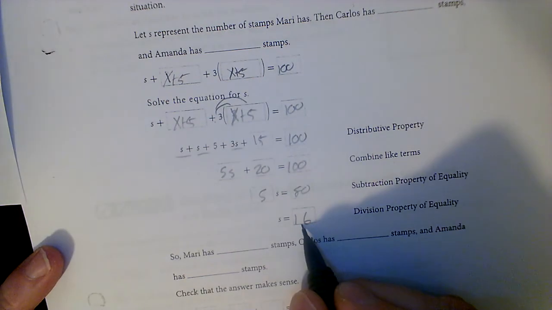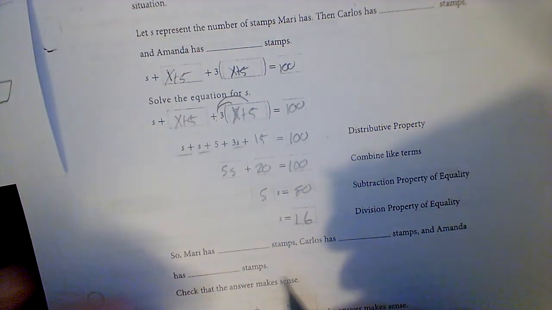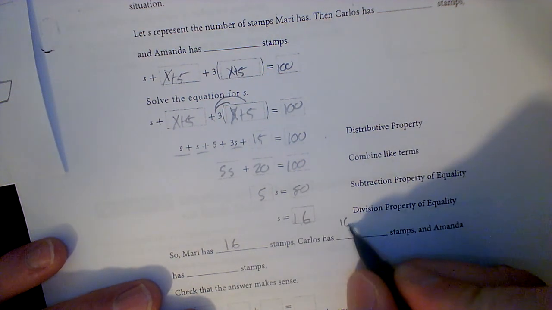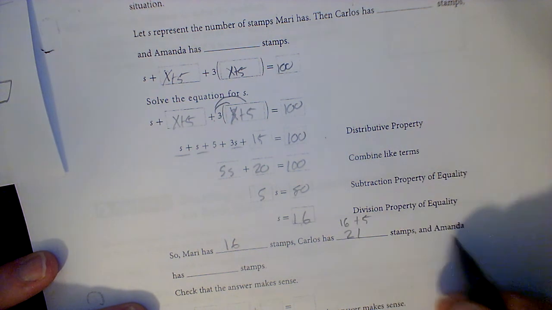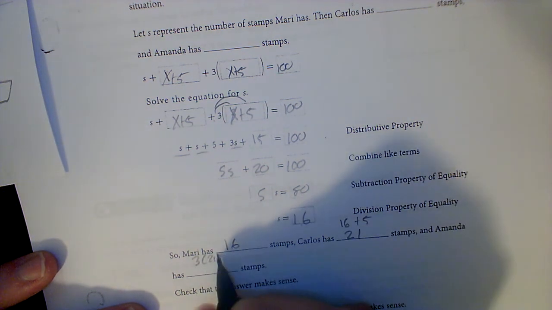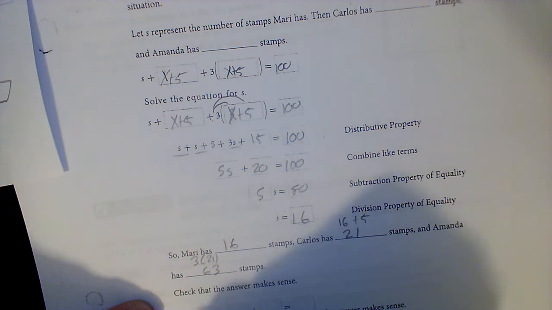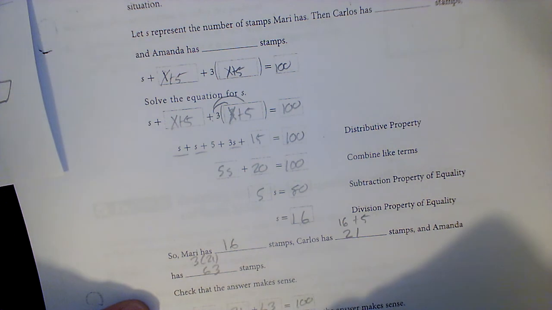So S is 16. Marie was the variable, so I plug that in, 16. Carlos is 16 plus 5, which makes him 21. Amanda is 3 times Carlos, 3 times 21, which gives her 63. Make sure it makes sense. We can just plug everything in. 16, 21, 63 equals 100. And sure enough, those add up to 100.